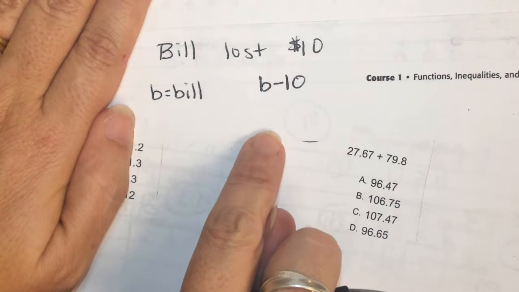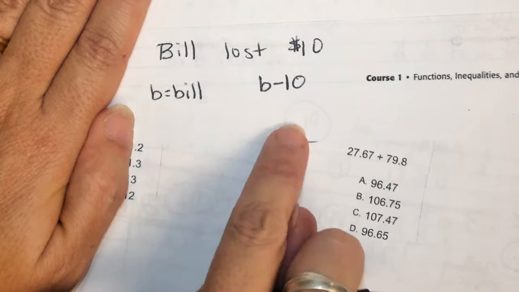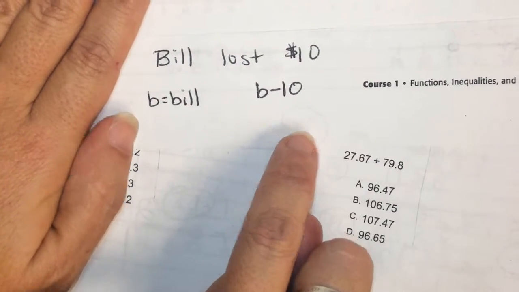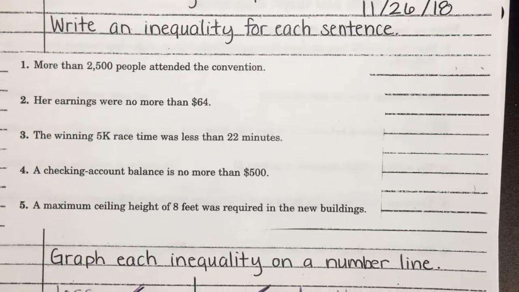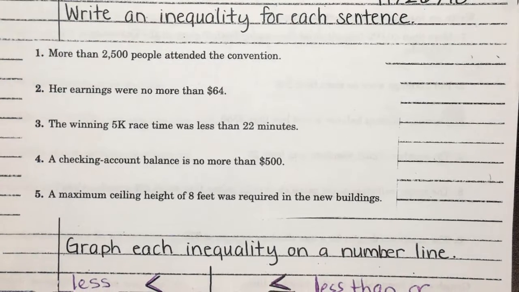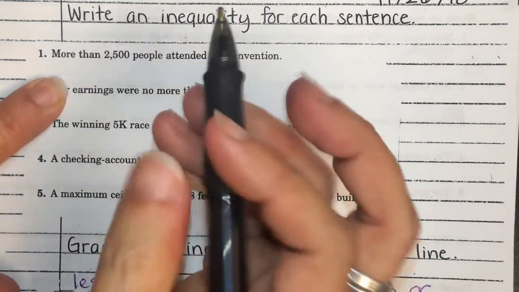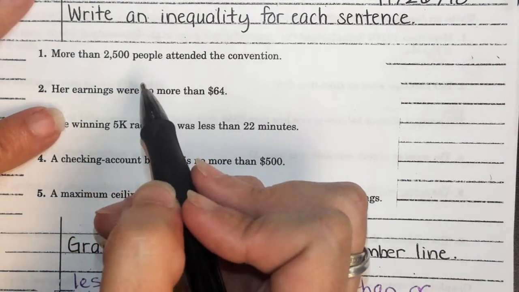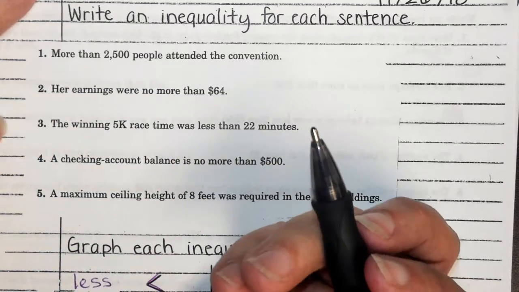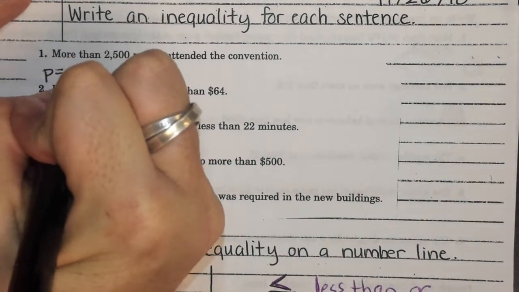What we have to do now is, instead of it being like this, we're still going to define a variable, but it is now going to have an inequality sign. Okay? So, look at the top of this thing. Here we go. Now we're going to write an inequality for each sentence. And I know I'm kind of doing this backwards, but I think it helped my last couple classes. Okay. Read number 1. It says more than 2,500 people attended the convention. I want you to think about it. What's our variable? What do we not know? How many people? People, right. So I'm just going to put P for people, just kind of keeping it short and sweet.